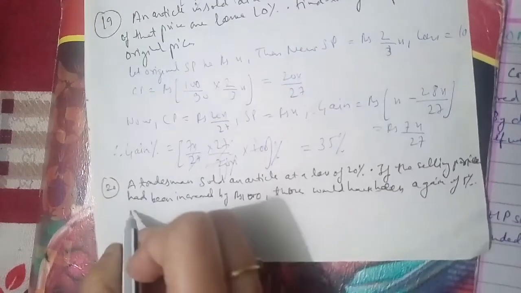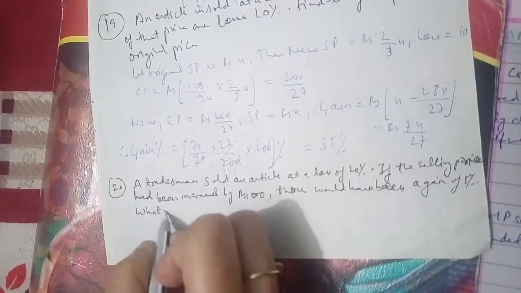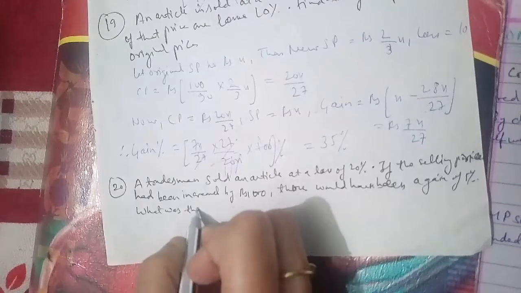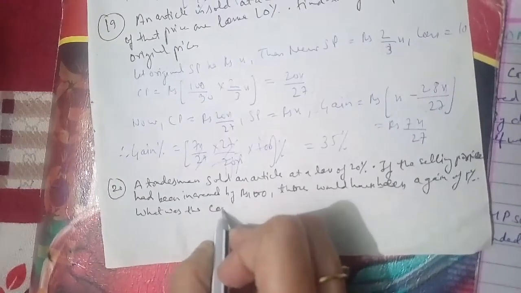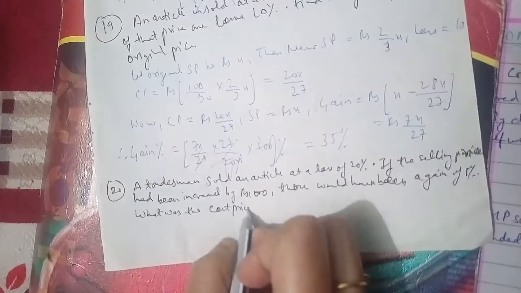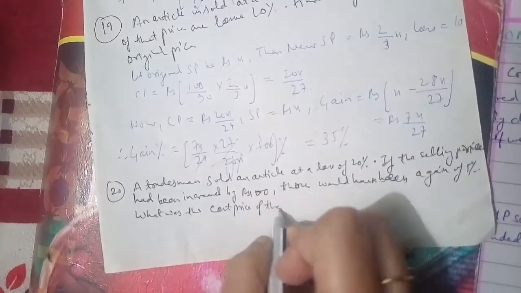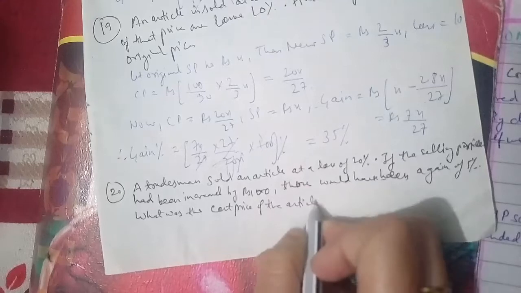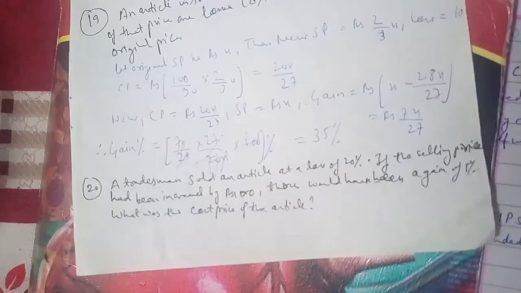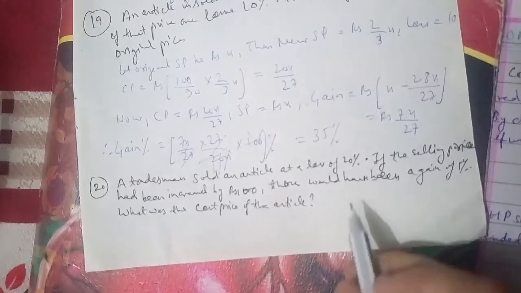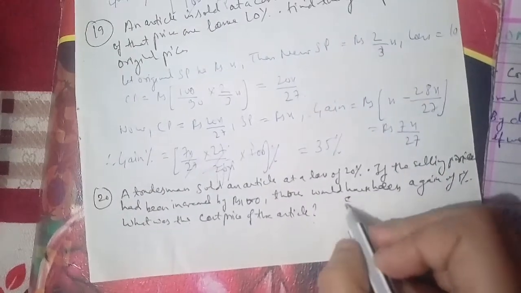What was the cost price of the article? And that is important because this has been asked in an SSC examination paper.